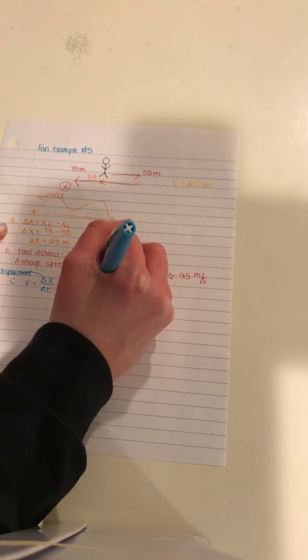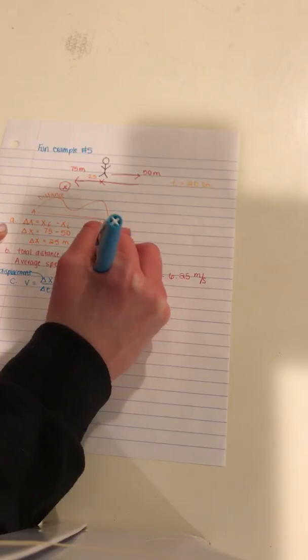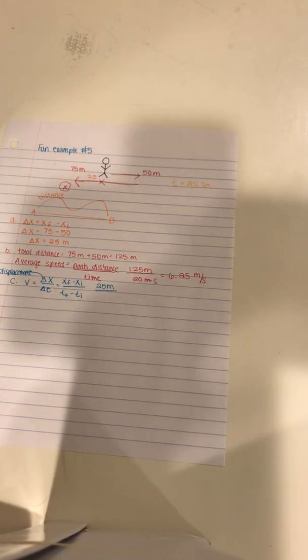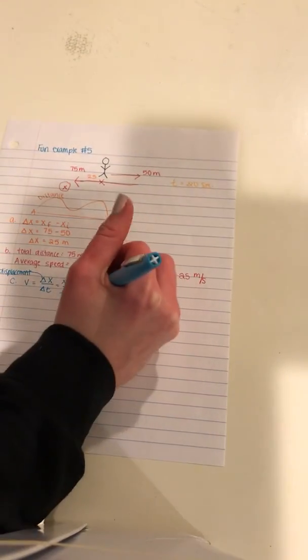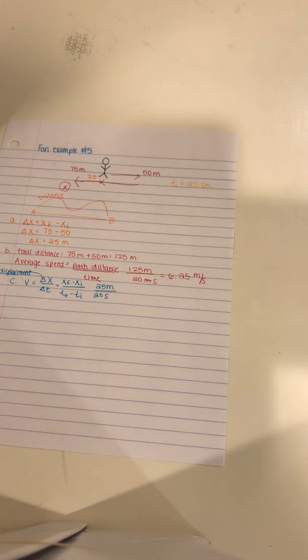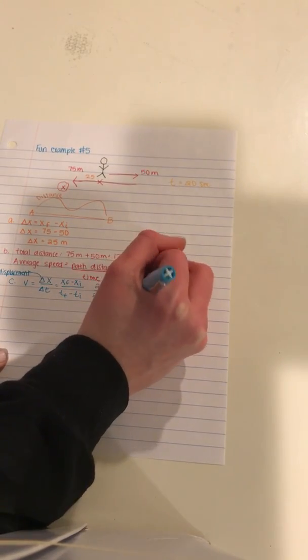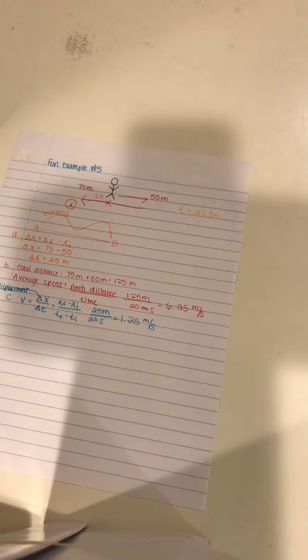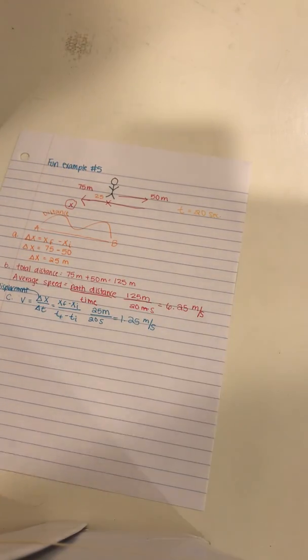So, 25 meters over his change in time, which is 20 seconds, 25 divided by 20 would be 1.25 meters per second, which average velocity is always found in meters per second as well.